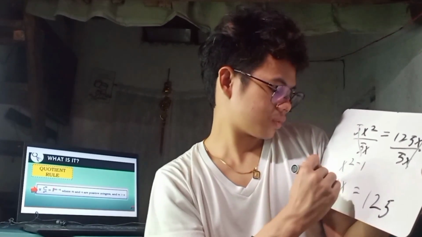So by applying the quotient rule in this quadratic equation, we get x is equal to 25. This is one of the best examples of the quotient rule. So now, let's move on to solving quadratic equations using factoring.